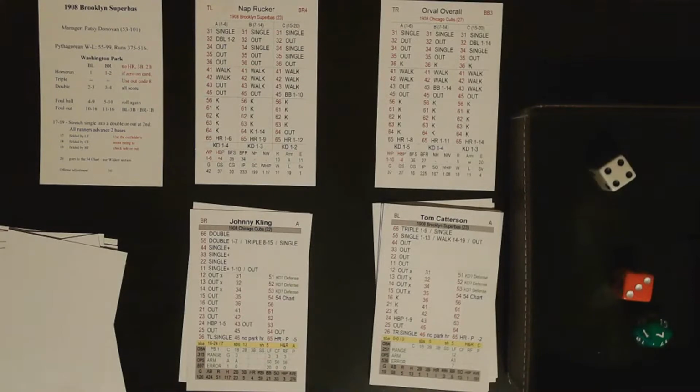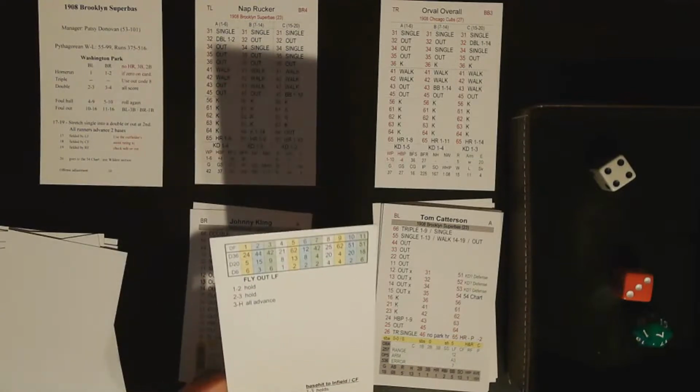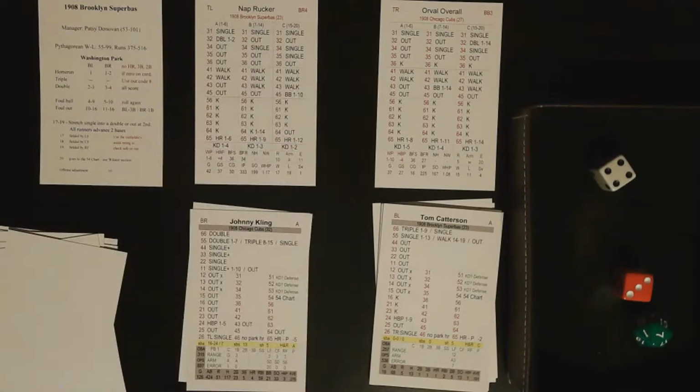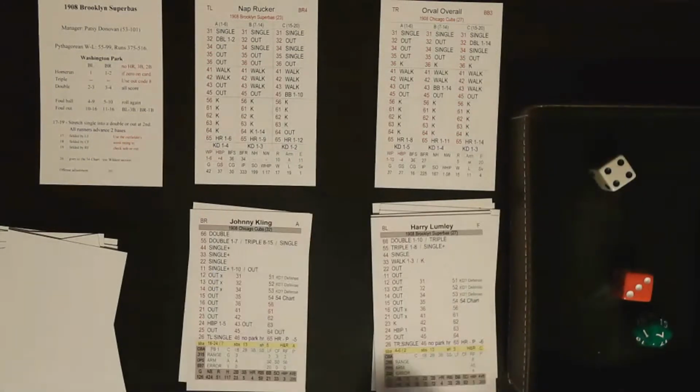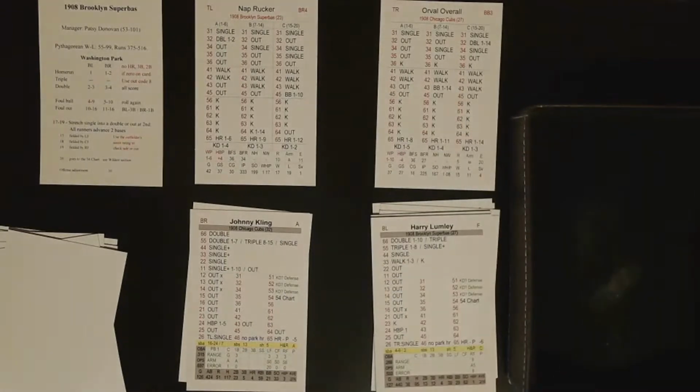That's going to bring up Tom Catterson. Catterson thinks about laying down a bunt, pulls it back, and here comes a pitch, 34, and that's going to be a single, so his patience pays off as a base hit into center field. Stopping at second base is Rucker. The Superbas are showing very conservative base running early in this one. We'll see if that costs them a run or two as Harry Lumley steps up.